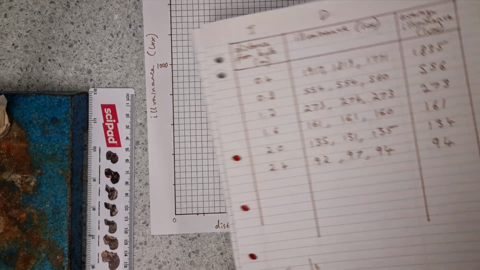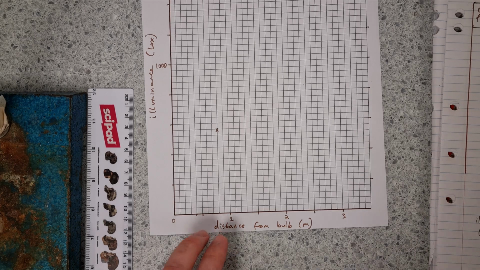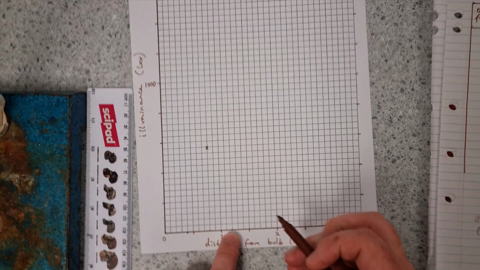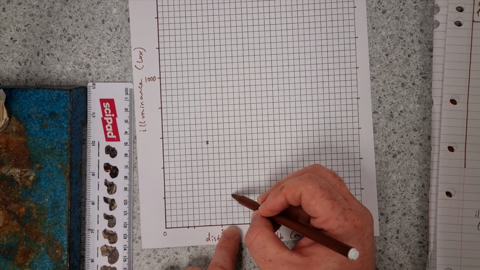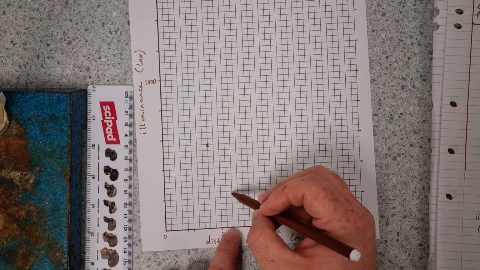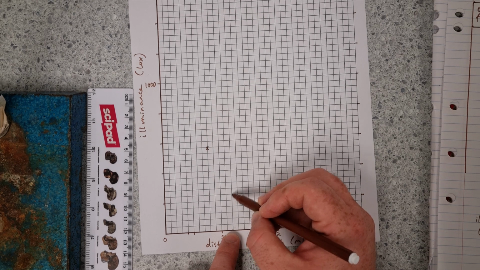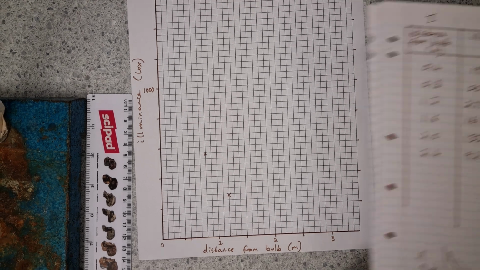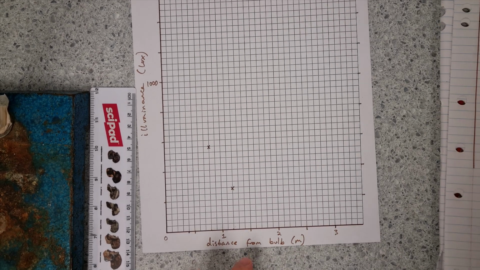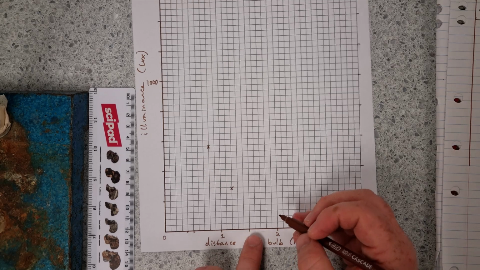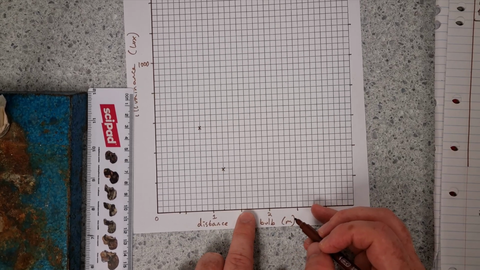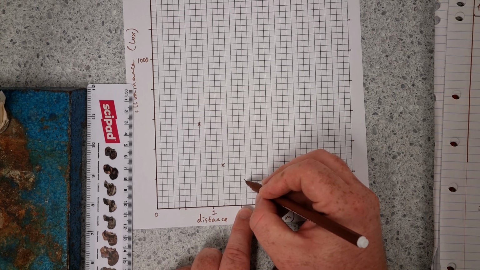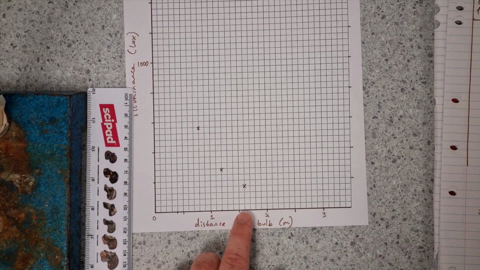My next value is 1.2 and 273. So 1.2 is here, and then 273. Well, there's my 200. And again, each little box is 40, so 273 is just a little bit below 280. So it's going to be around about there. 1.6 and 161. Probably not going to worry too much about the 1 on the graph. So 1.6 would be here, and 161 would be 4 boxes there.